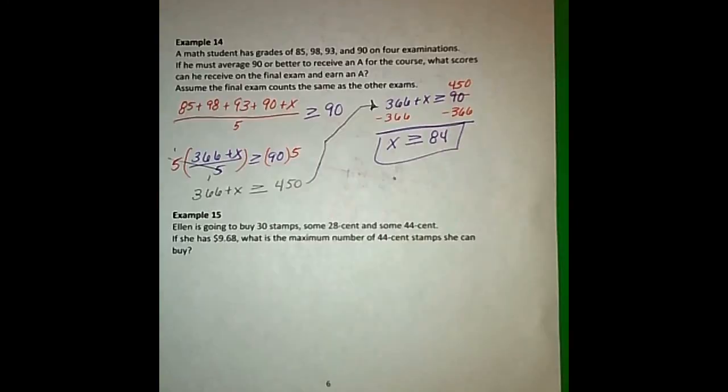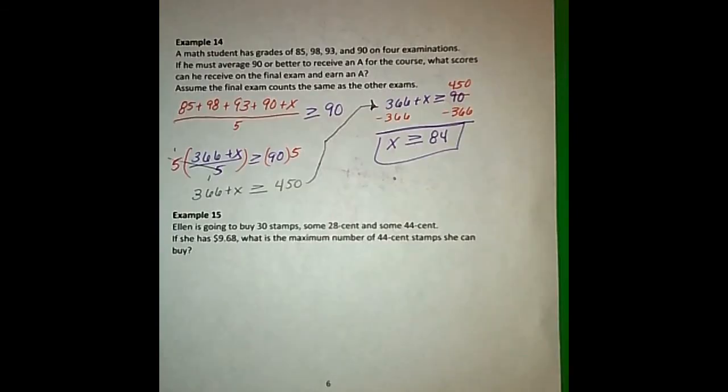So this statement would be that if the student scores an 84 on the 5th exam, they will have at least a 90 or higher in the course, which will result in an A. That's exactly what the last one. I know this was a long video, but I'm hoping this will help y'all throughout this section.